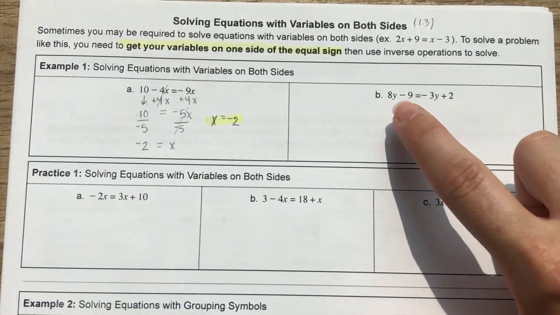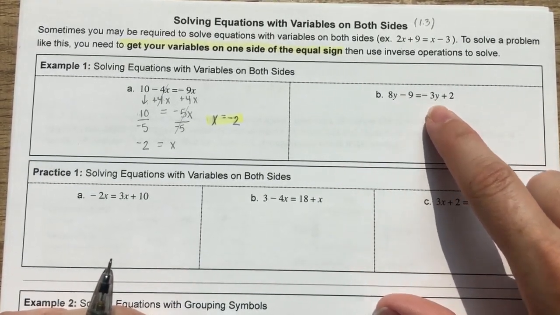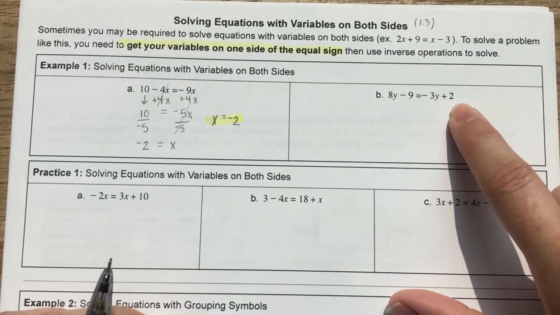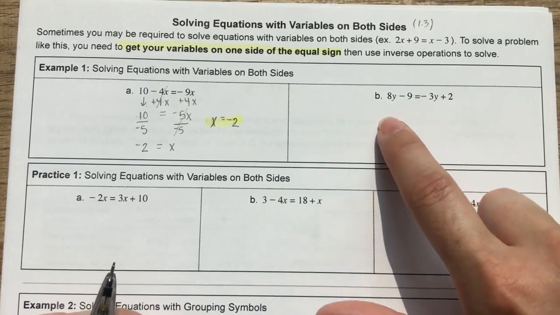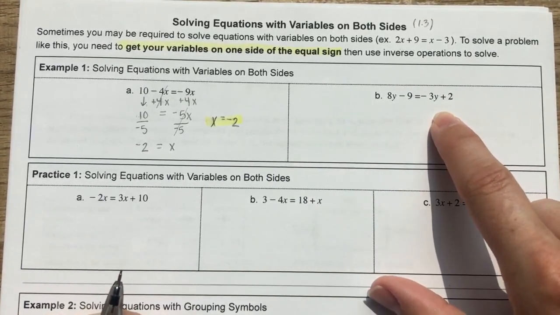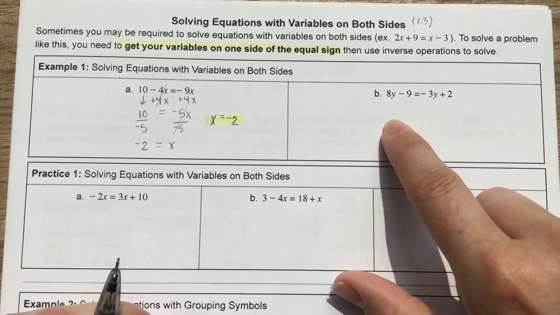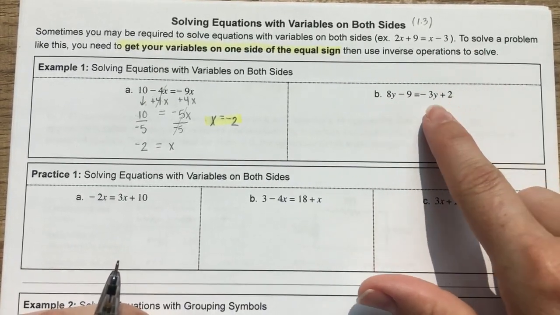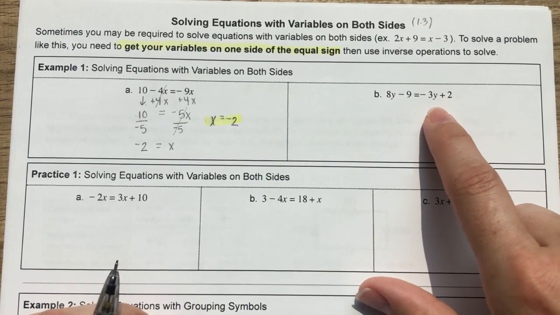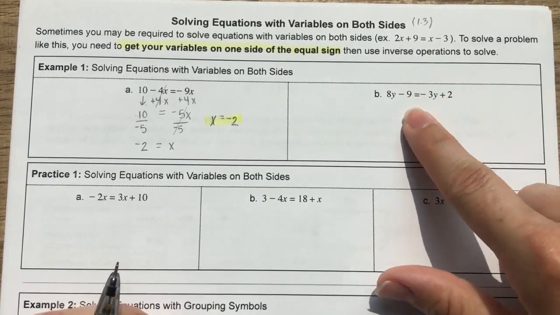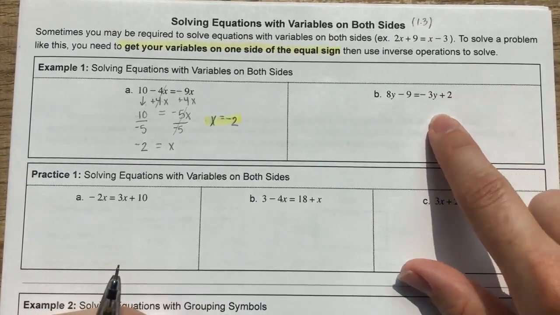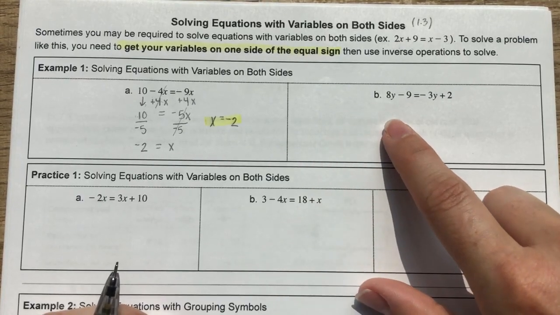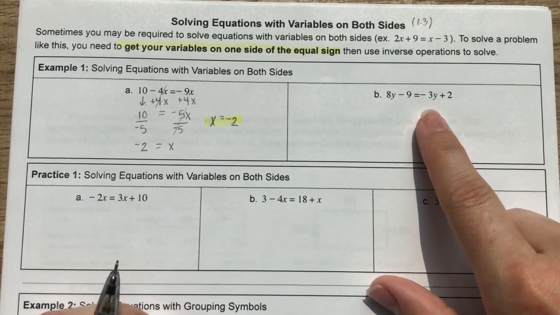And then for example B, it's 8y - 9 = -3y + 2. So I need to figure out a way to get my y's on the same side of the equal sign. I can either move this 8y over, subtracting 8y from both sides to cancel it out on this side, or I can move this 3y over, adding 3y to both sides in order to cancel out the y on the right side. I know most of us would prefer to work with positive numbers than negative numbers.